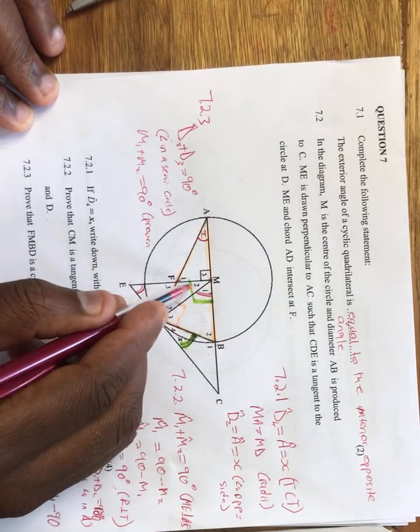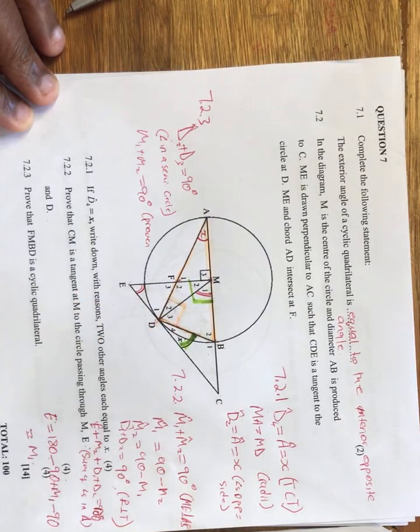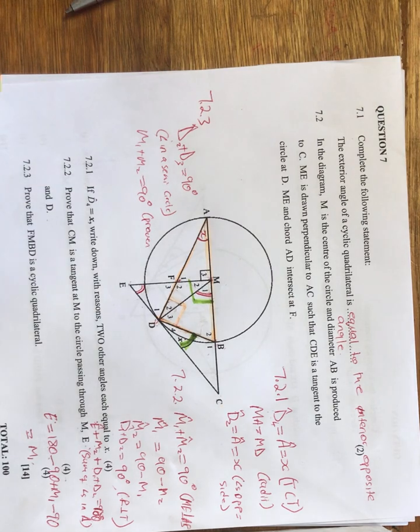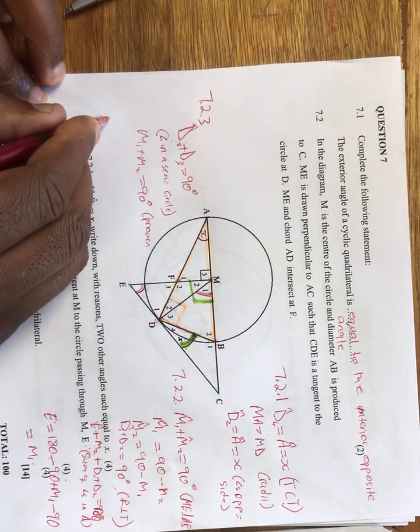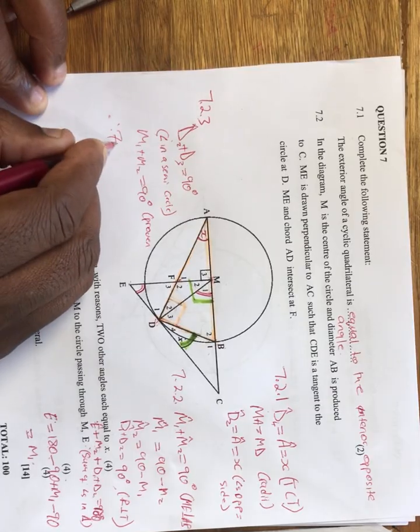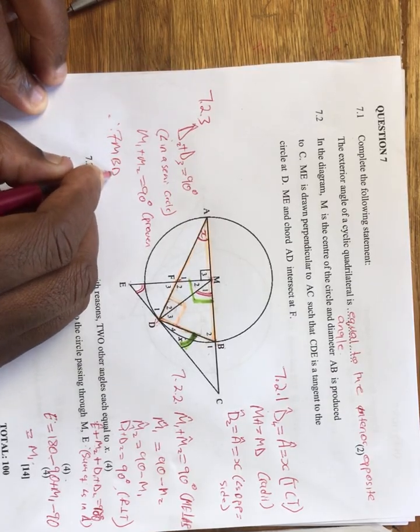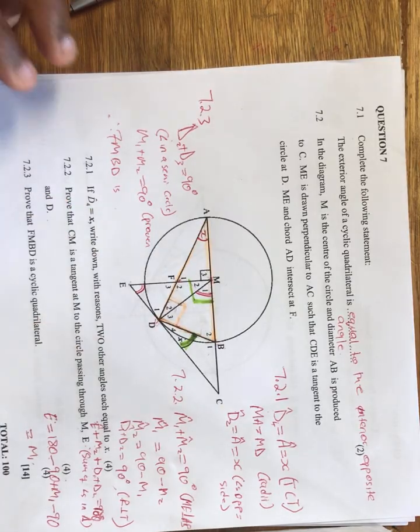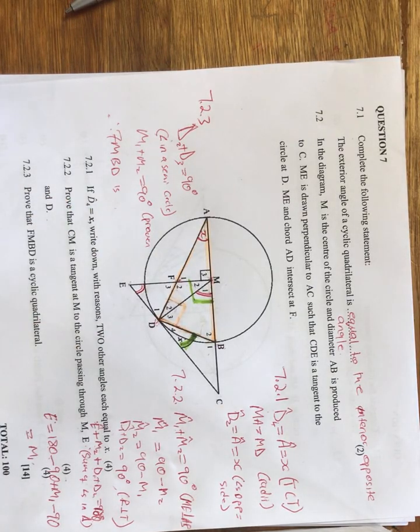Therefore, we have opposite angles which are supplementary, because 90 plus 90 is equal to 180. Therefore, you can say FMBD is a cyclic quad. Why? Reason, it will be converse opposite angles of a cyclic quad.